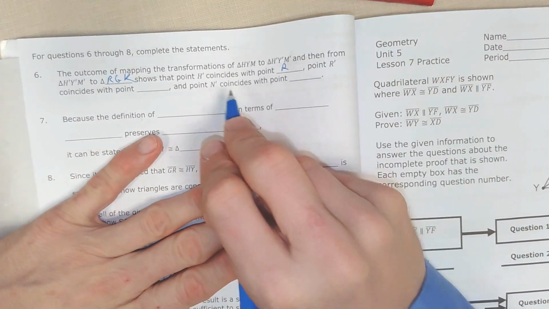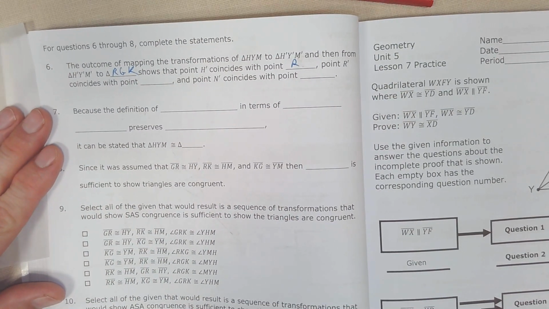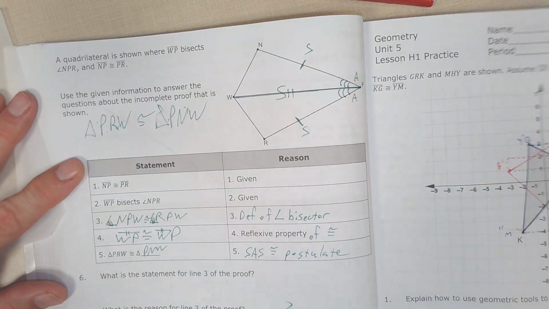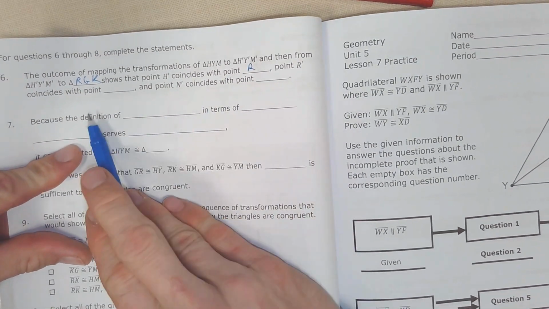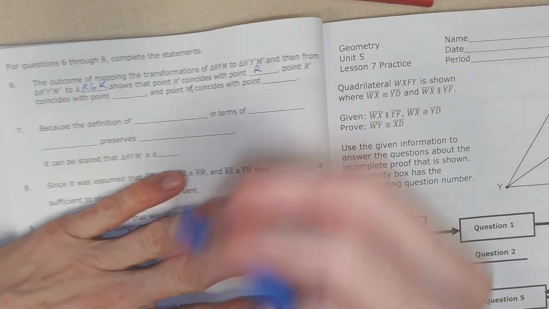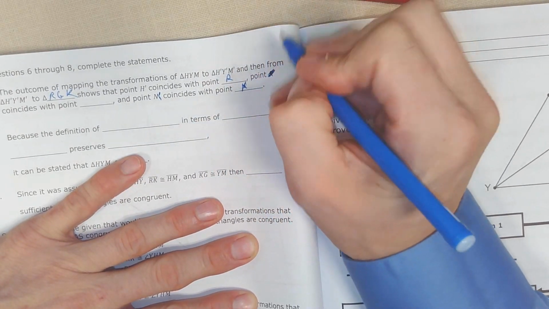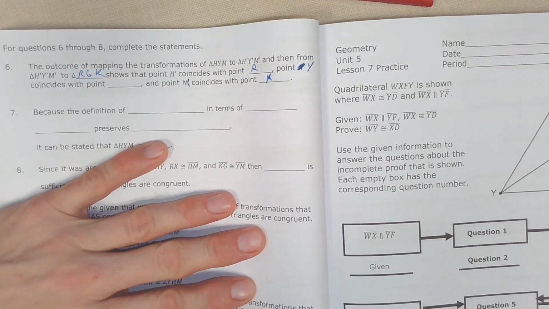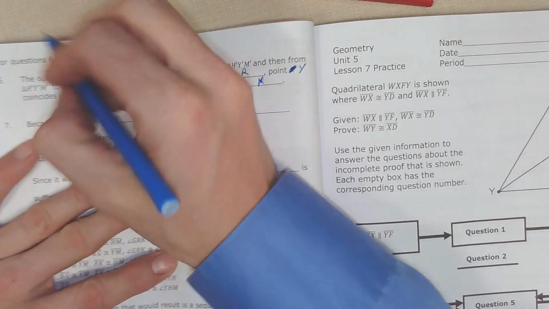Okay, so R corresponded with, all right, so HMY, yep, corresponded with, this should probably be M. M corresponded with K, and that means that this is wrong, and this should be Y. Y corresponded with G. Man, I love when the books are wrong, huh?